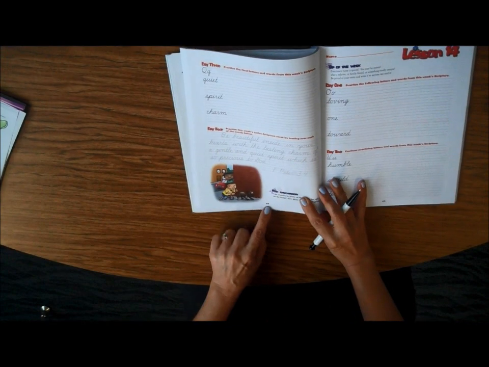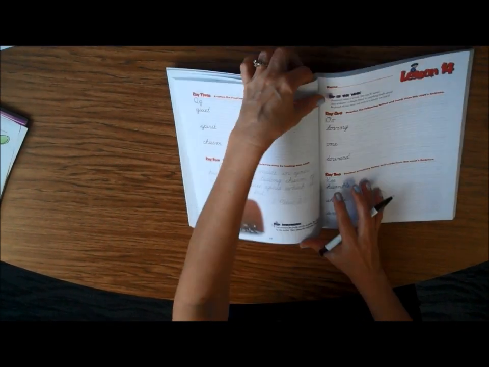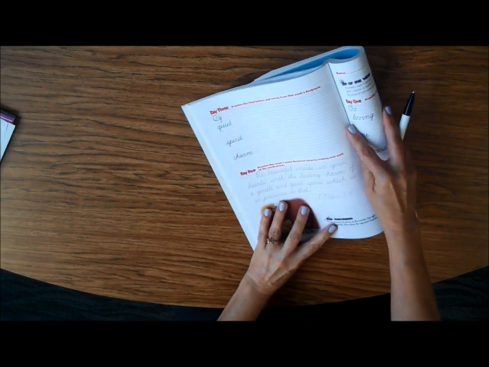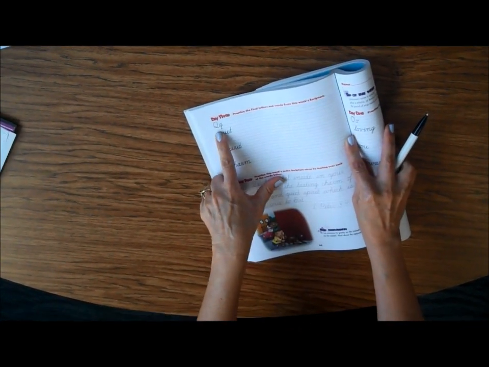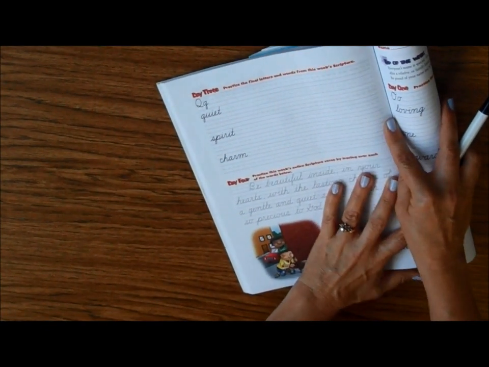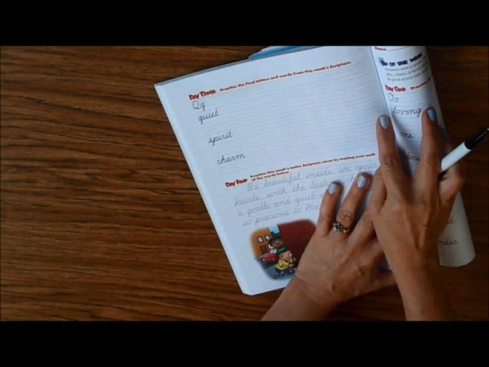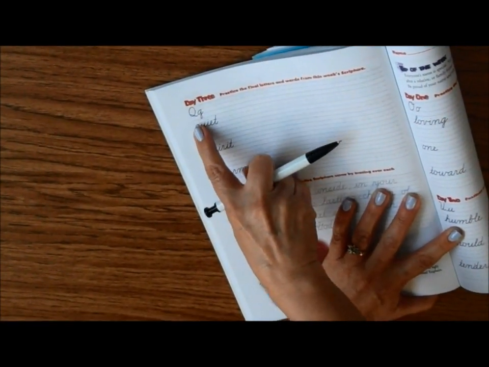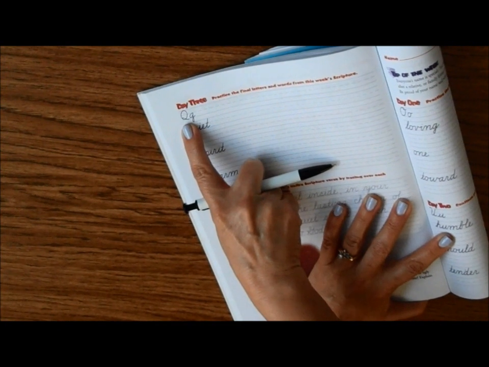Okay, for your handwriting, you're going to be on page 64. So I like to fold my book back. Makes it easier for me. Make sure you're tilting your book. Now this Q is a little different. Sometimes you'll actually see the Q in cursive look almost like a 2. But this font, it's really just an upside down O.